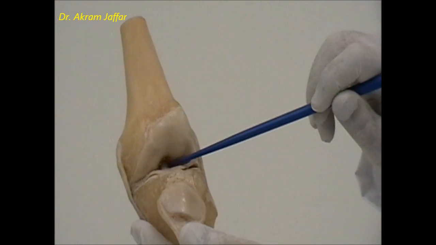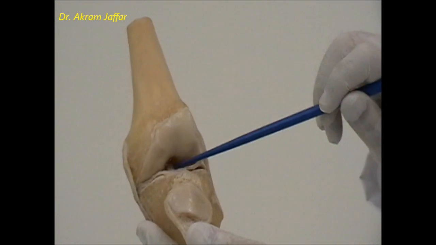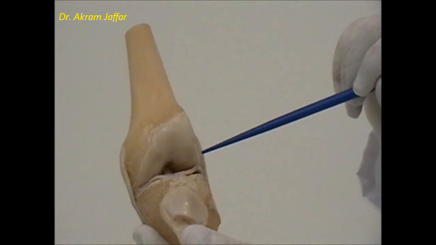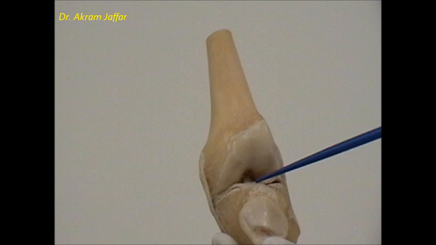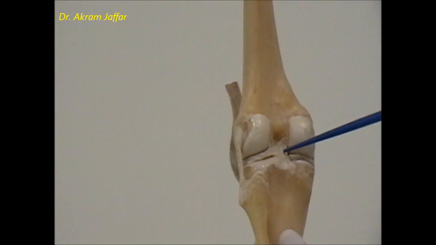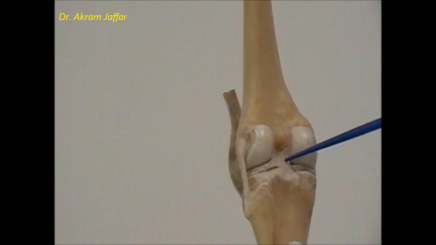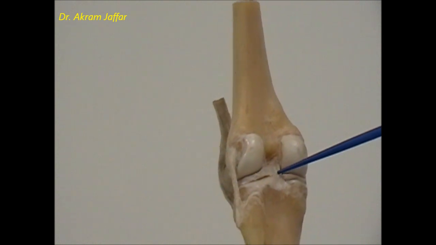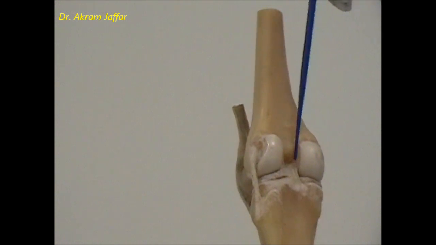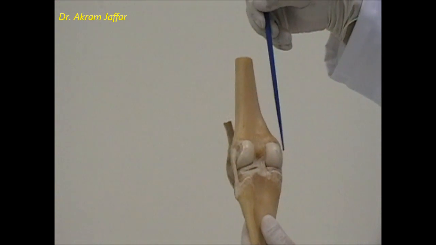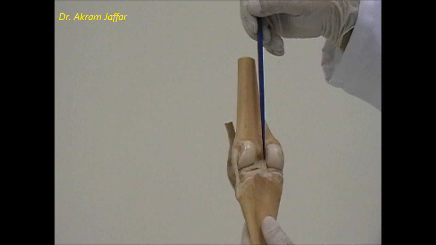As you can see, the direction of fibers of this ligament is from the anterior intercondylar area of the tibia to the lateral condyle of the femur, while the posterior cruciate ligament here is attached to the posterior intercondylar area of the tibia, and proximally it is attached to the medial condyle of the femur.